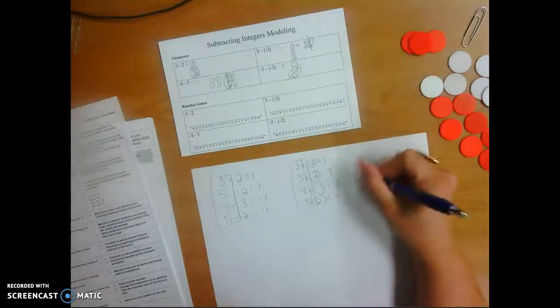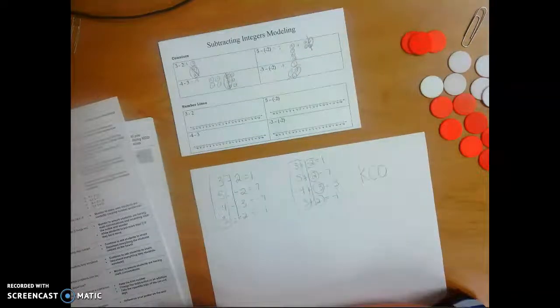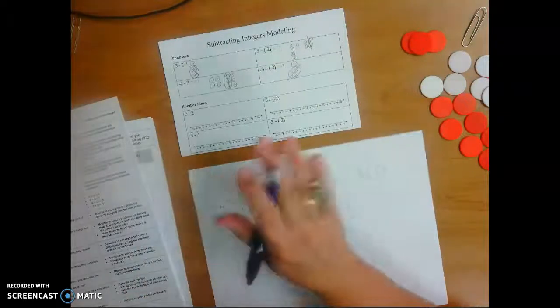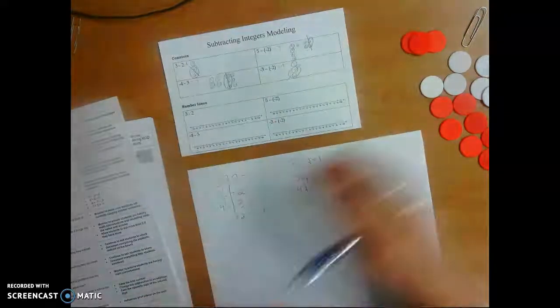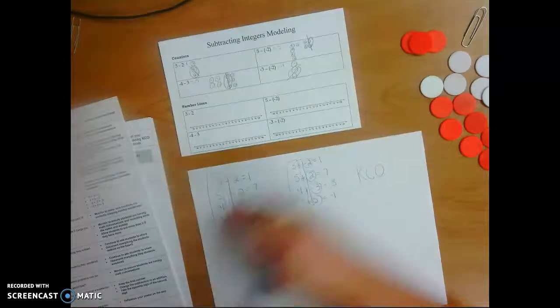Awesome. So there is a trick called KCO, and we are going to make all of our subtraction problems, no matter what, from now on in the future, addition problems. And then we only have to worry about addition. We don't even have to worry about subtraction.